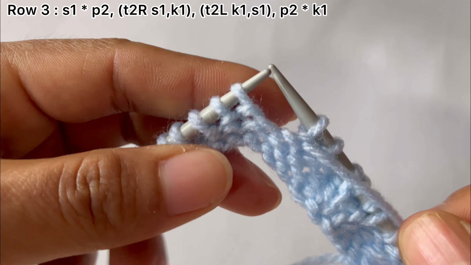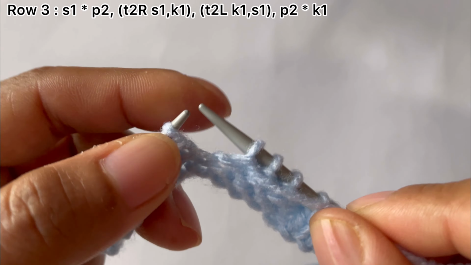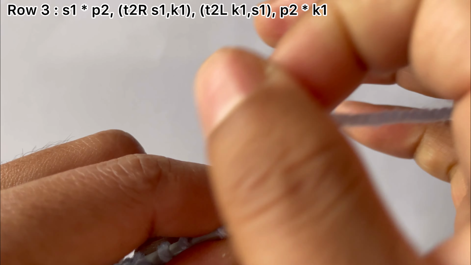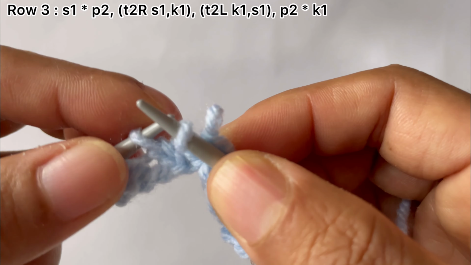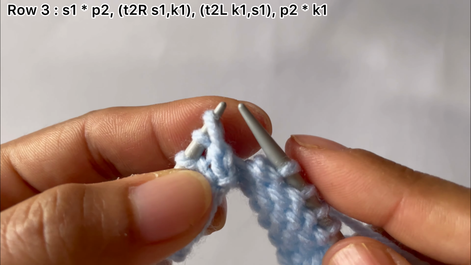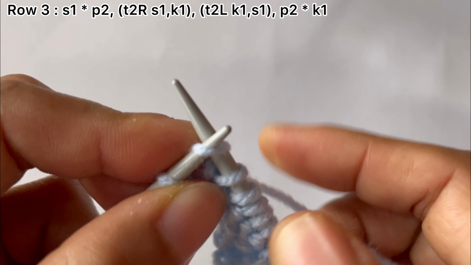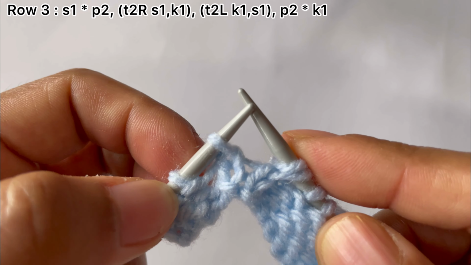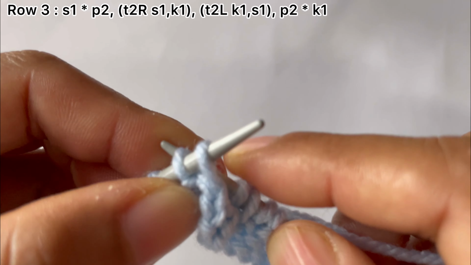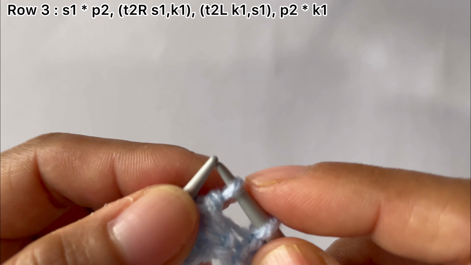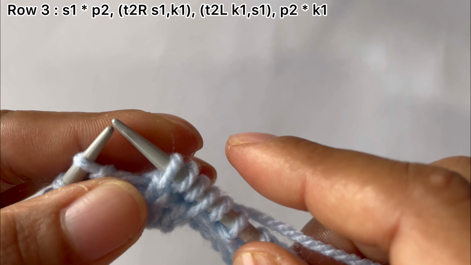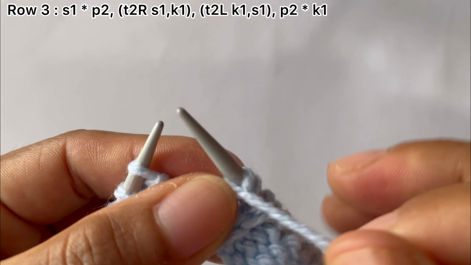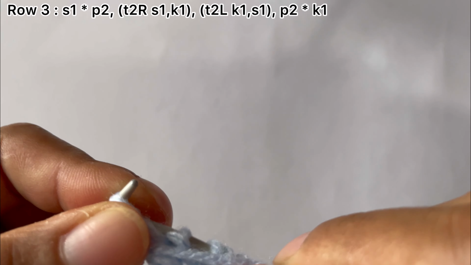We have one more repeat. Again, purl 2, 1 2, twist 2 to the right way, bring this stitch here from the front side, and from this 2, slip 1, knit 1, twist 2 to the left way, bring this stitch here from the back side, and from this 2, knit 1 and slip 1. Last 3 stitches, and then purl 2, 1 2.